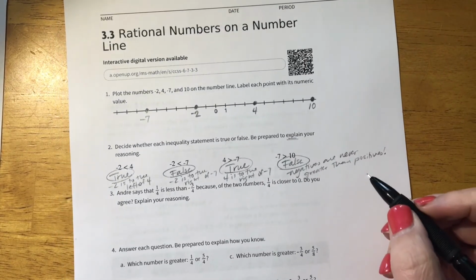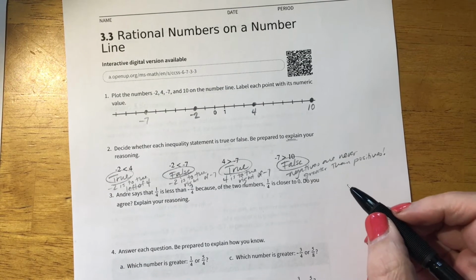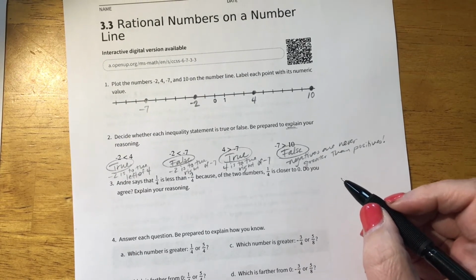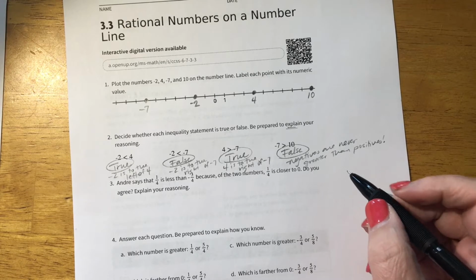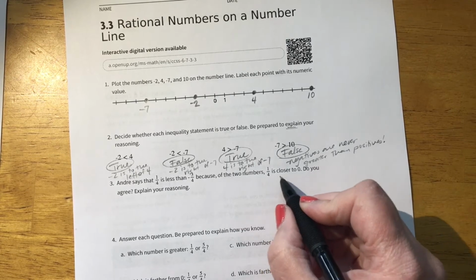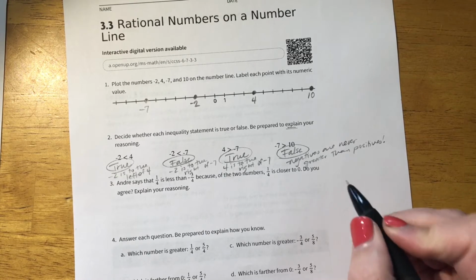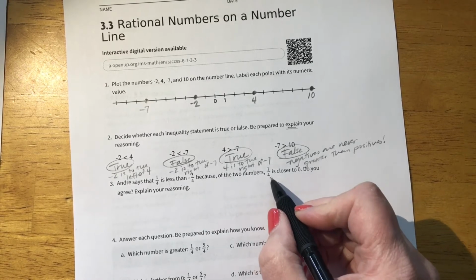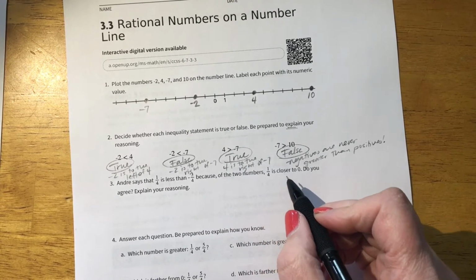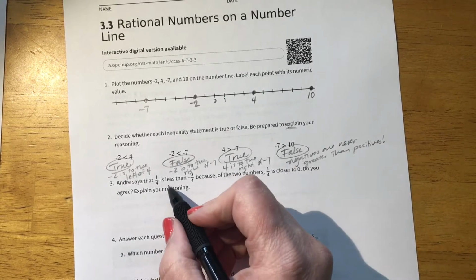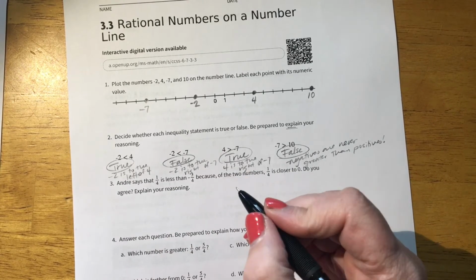Okay? Number 3. Andre says that 1/4 is less than negative 3/4 because of the two numbers, 1/4 is closer to 0. Do you agree? Well, here's the trick here. Yes, 1/4 is closer to 0. But does that make it less? It doesn't.